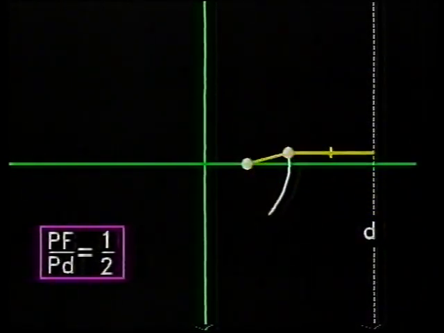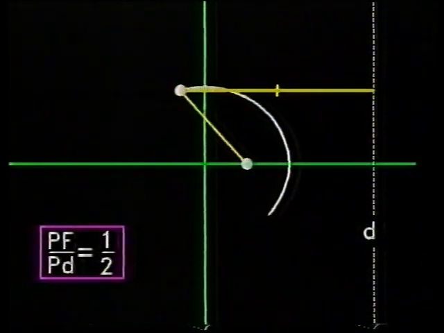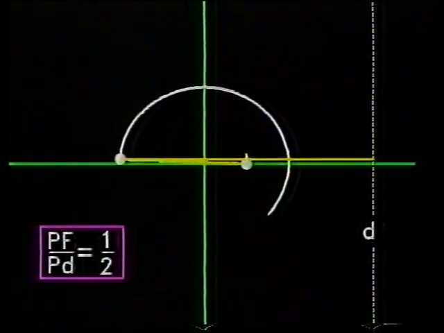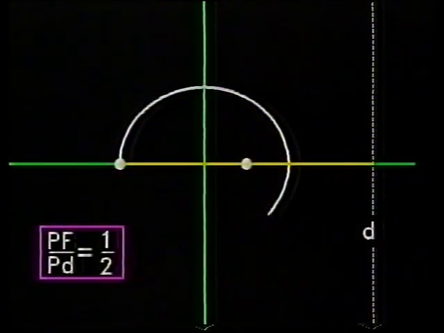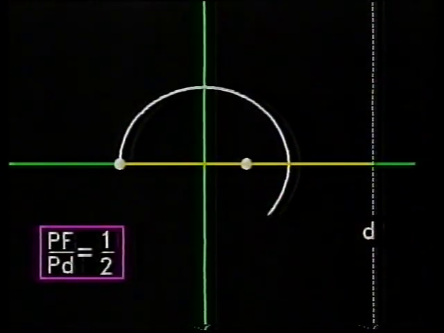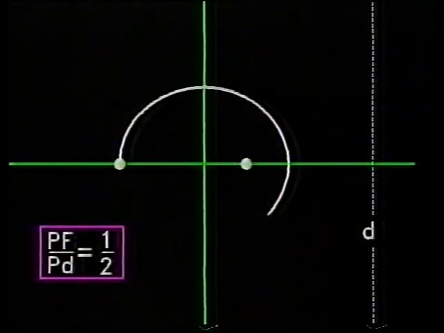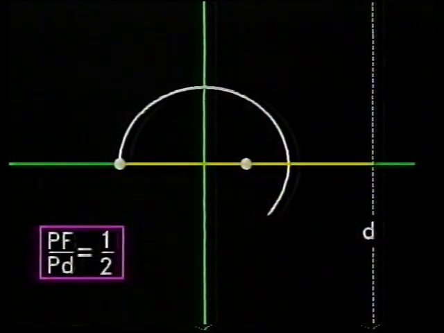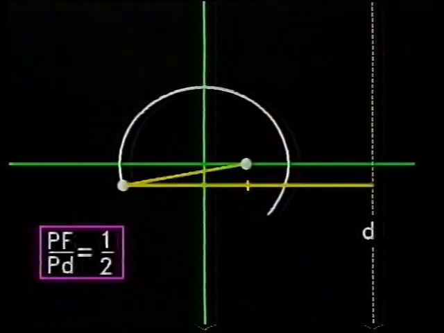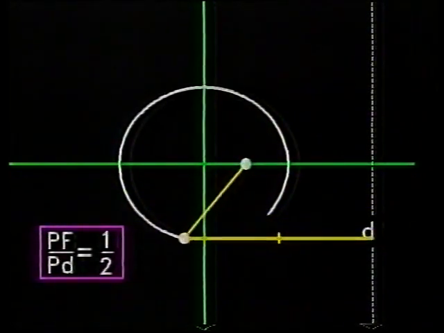And all these points are on the locus. This point at x equals minus 4 on the x-axis is also on the locus because this length, which is 6, is half of this length. If we carry on, the curve closes up to give the whole ellipse.